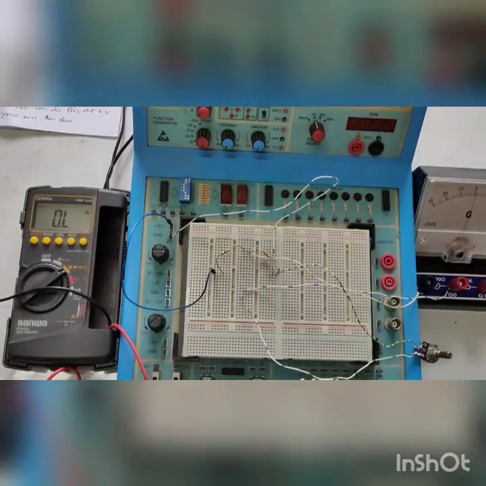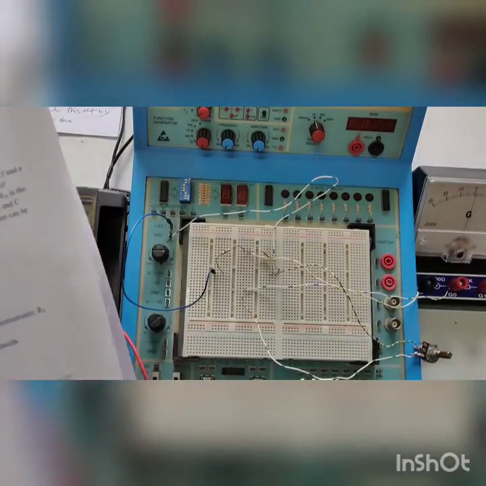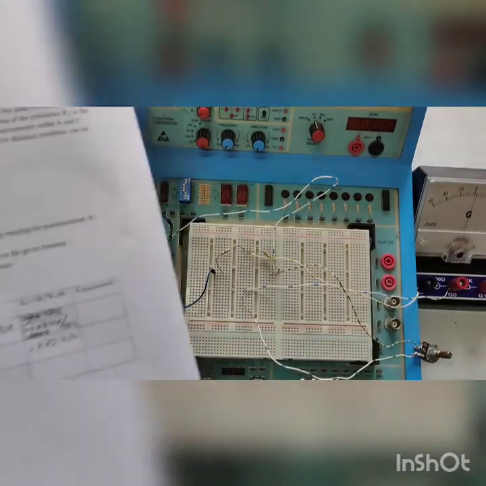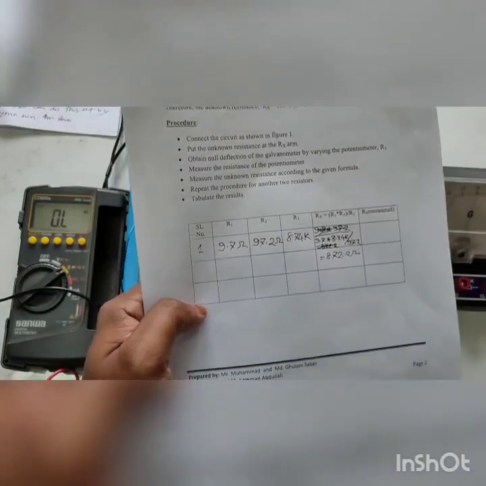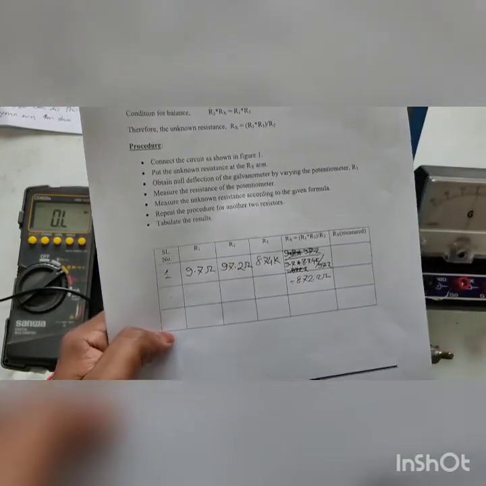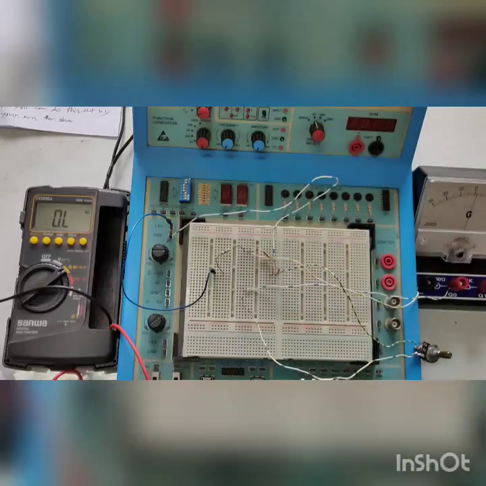So this is the end of our task number 1, and you have to do the second observation and the third observation according to the same procedure. So this is the end of our task number 1.